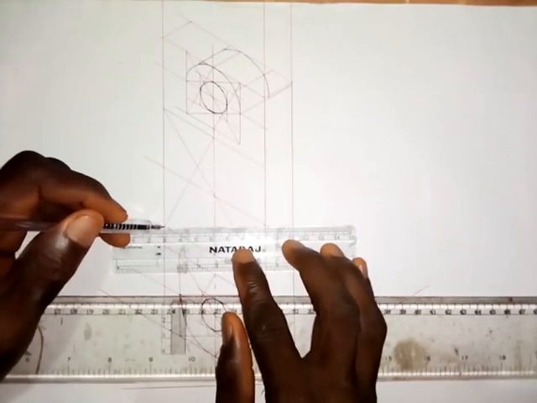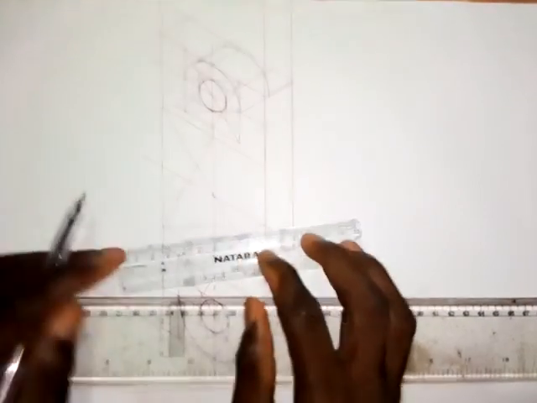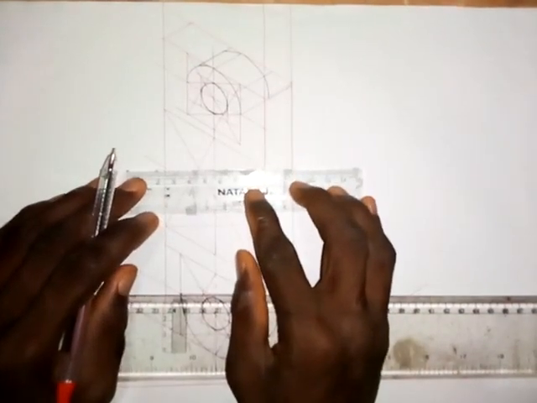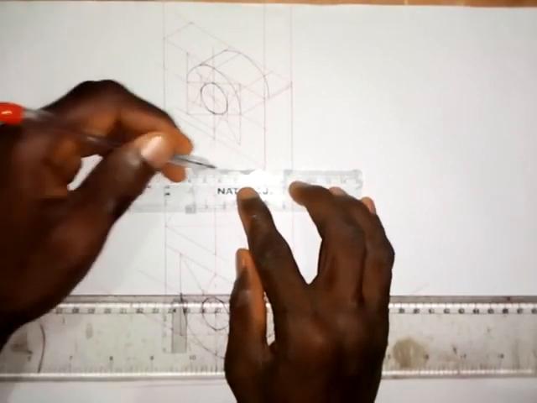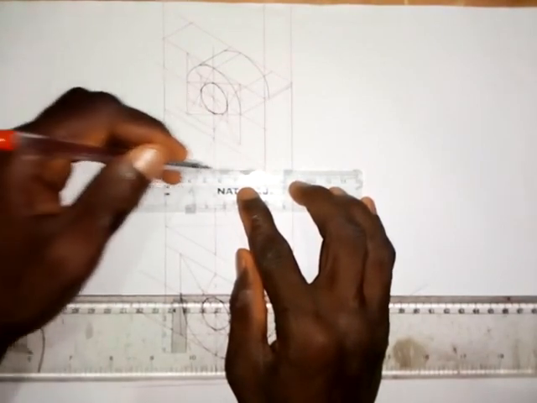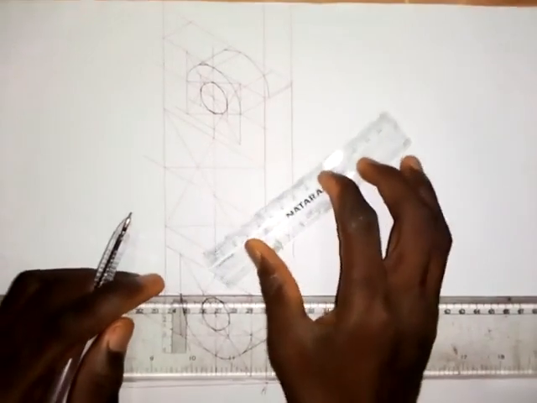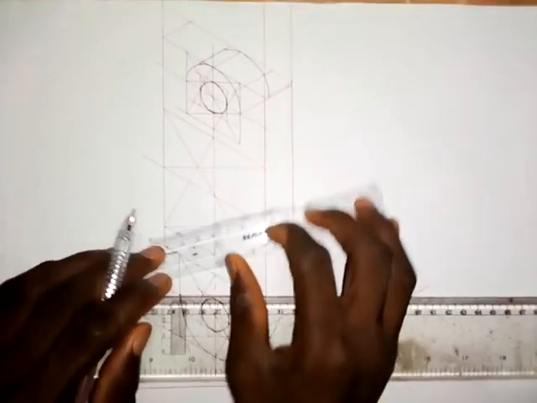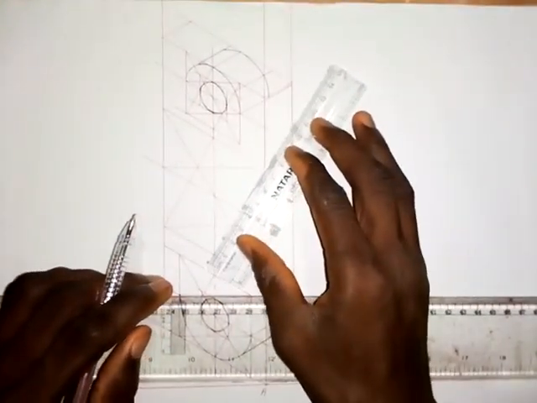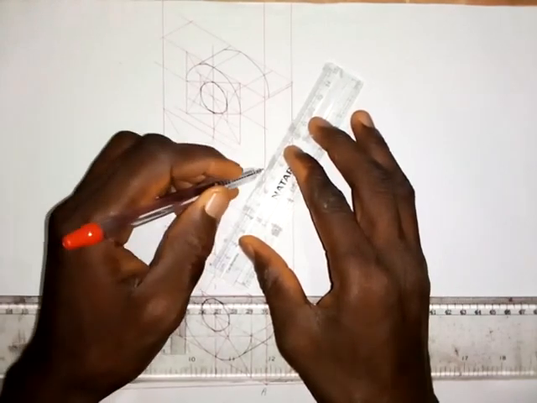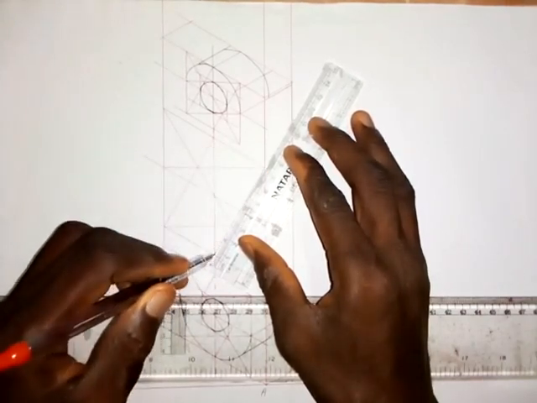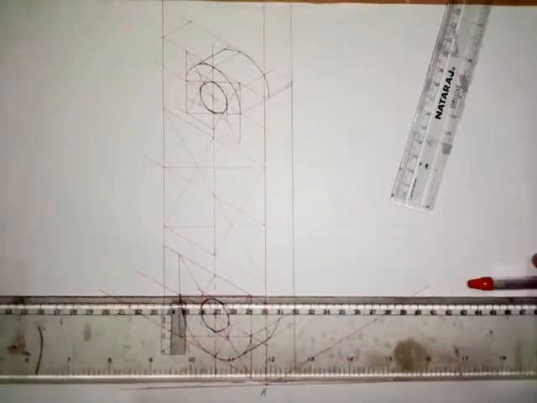So connect this together. Whenever you want to draw an isometric circle, this is what you need to do. So that's what I'm doing now. So we are using the 4-center method.